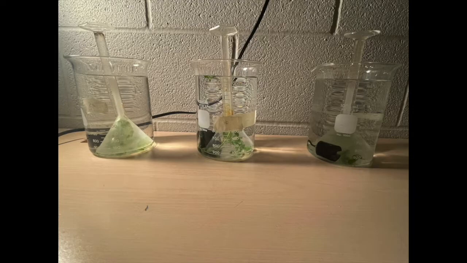We filled up each of the mini graduated cylinders with the water and baking soda solution from the 500 ml beaker and covered the top of the cylinder with our finger and flipped it upside down, making sure that little to no liquid escapes. We repeat this process for the other 2 1-liter beakers.